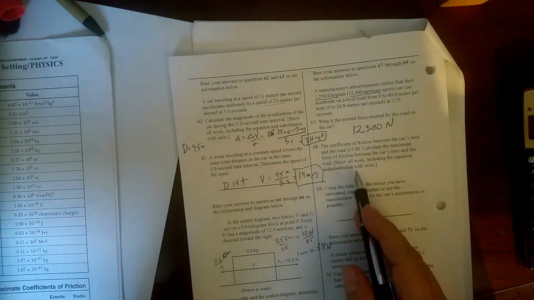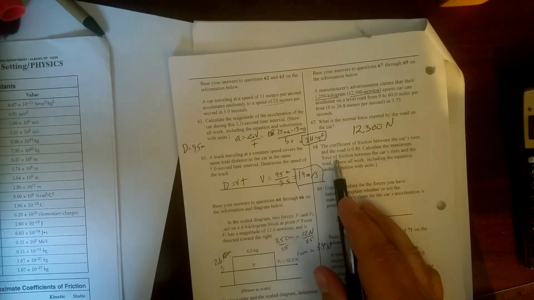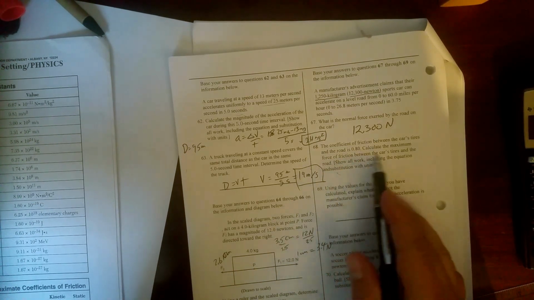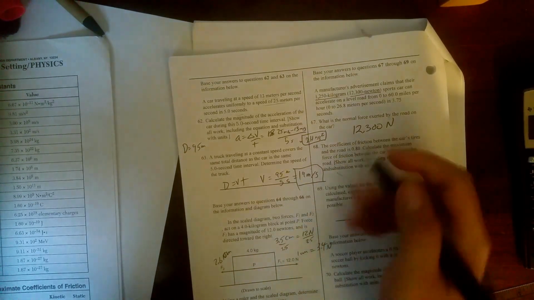The coefficient of friction between the car's tires and the road is 0.8. Find the maximum force of friction between the car's tires and the road.